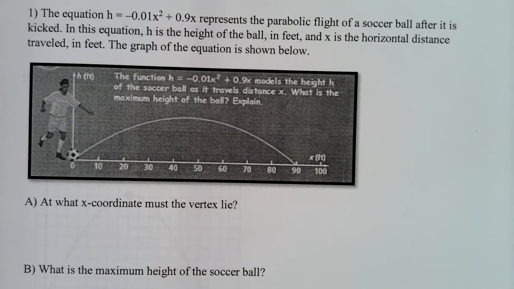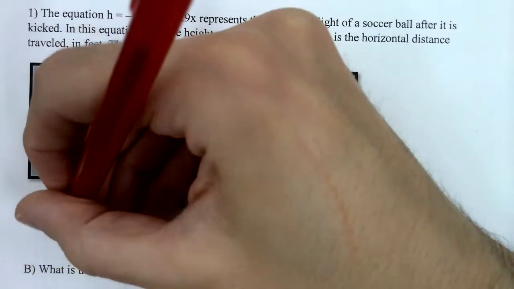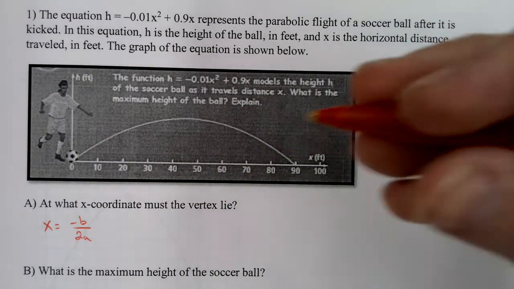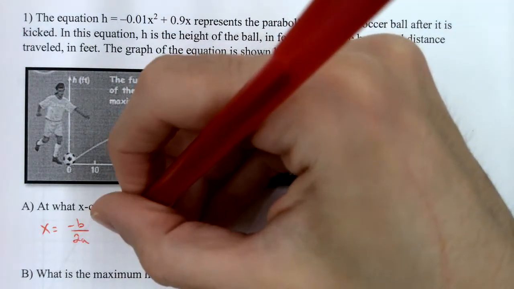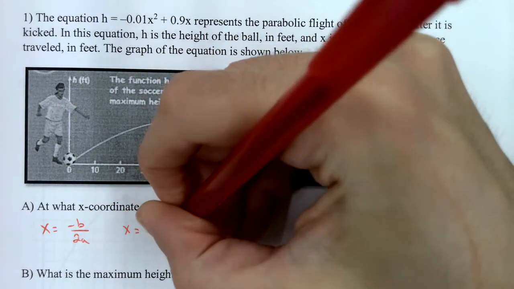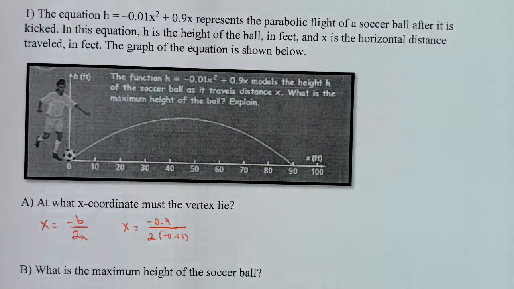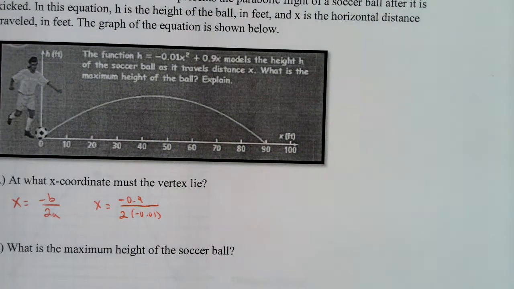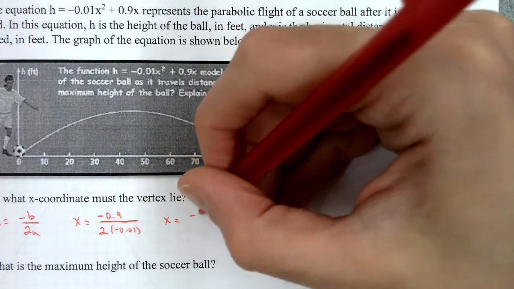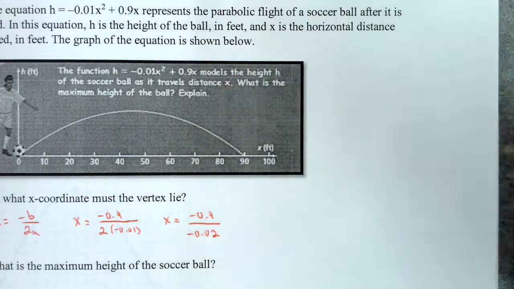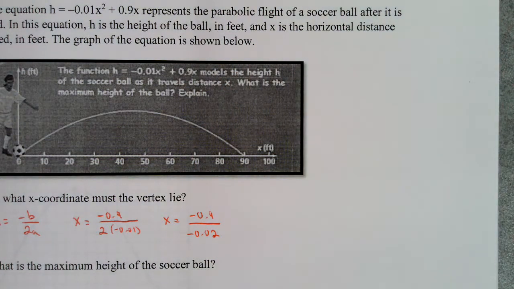Well, that's the axis of symmetry. So you're going to do x equals opposite of b over 2a. So negative 0.9 divided by 2 times a, which is 2 times negative 0.01. That gives you x equals negative 0.9 divided by negative 0.02. And then when you do that out, you get x equals 45.